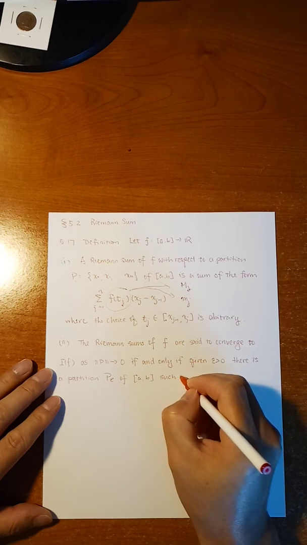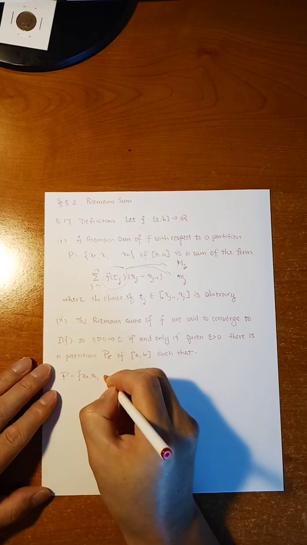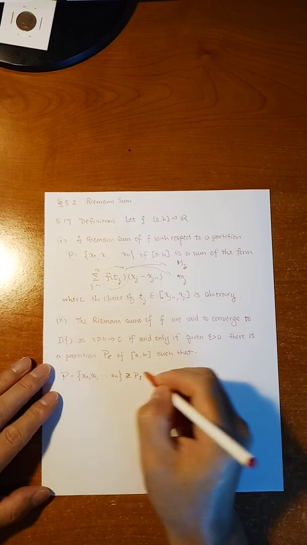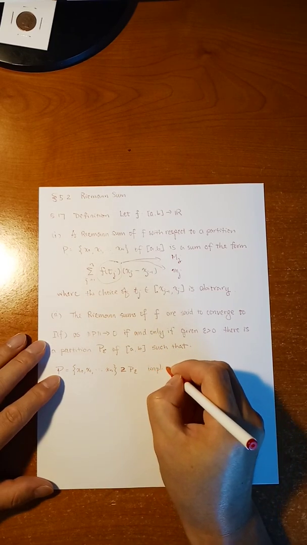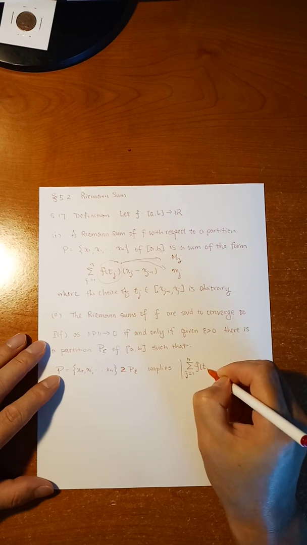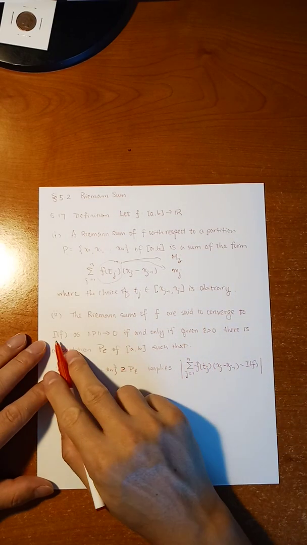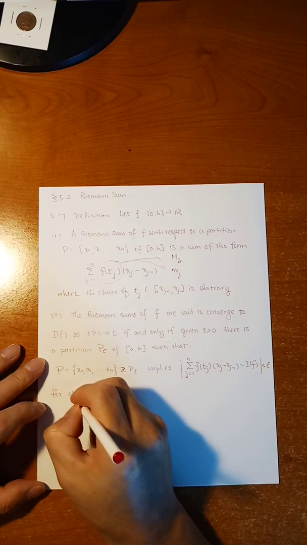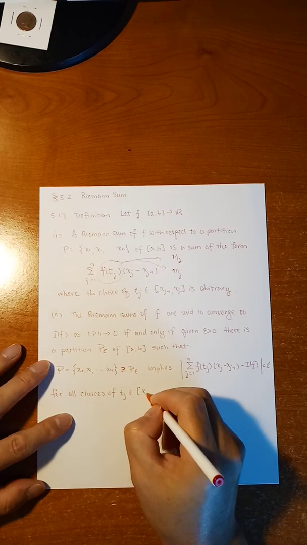such that for any partition P = {x0, x1, ..., xn} which is finer than P epsilon (finer means it contains P epsilon as a subset), it implies the absolute value of the difference of the Riemann sum and this given value I(f), this specific value, is less than epsilon for all choices of tj in the interval [xj-1, xj].